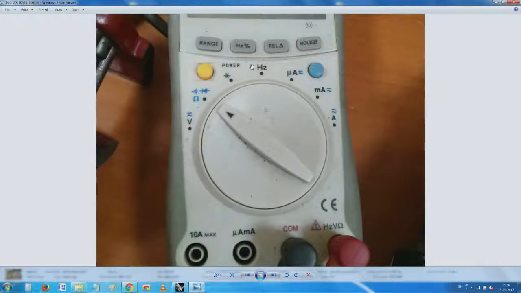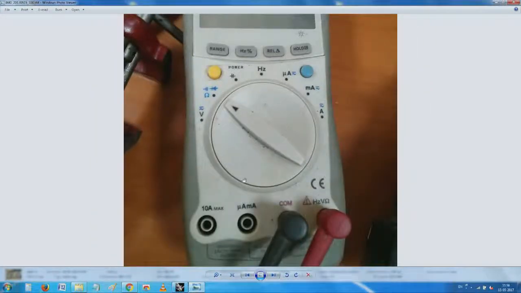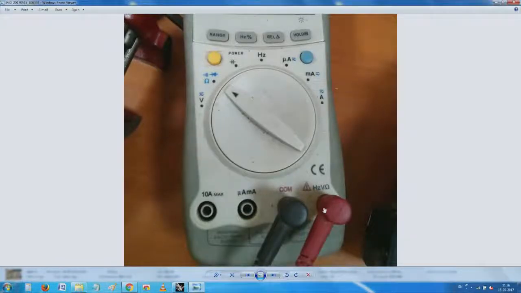I am not very clear about how this hertz thing is there, and then there is a power button. This looks like something to do, no clue at all. Then there is a small range between microamps and milliamps, and then you see here shrouded. Normally it is unlikely that you will get in touch with it.